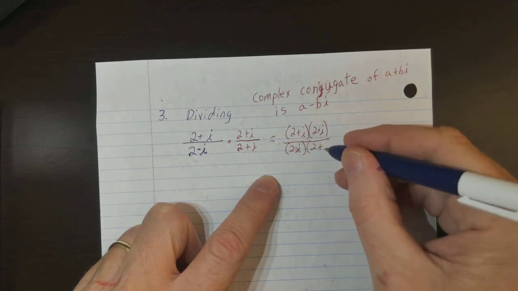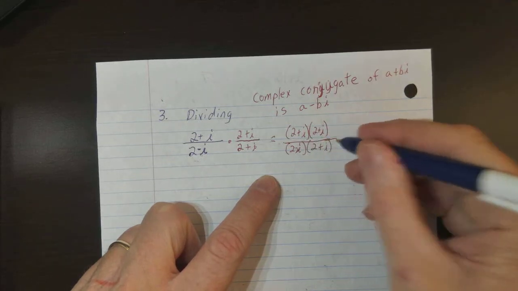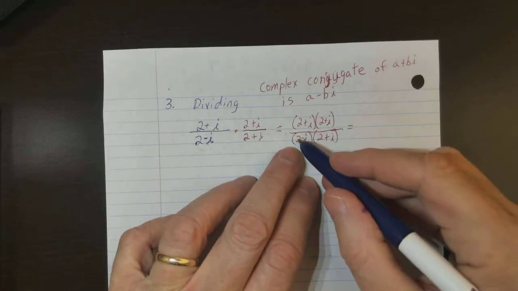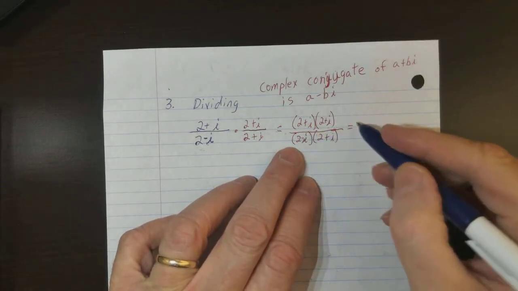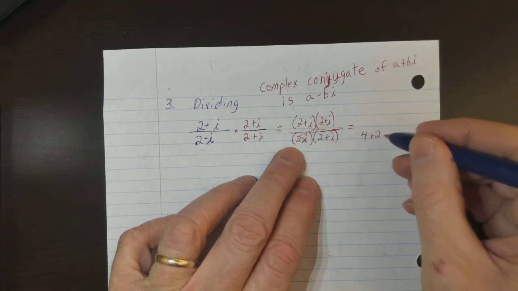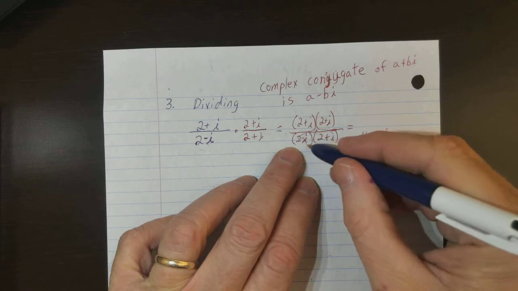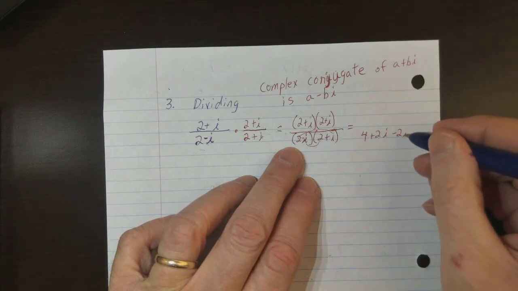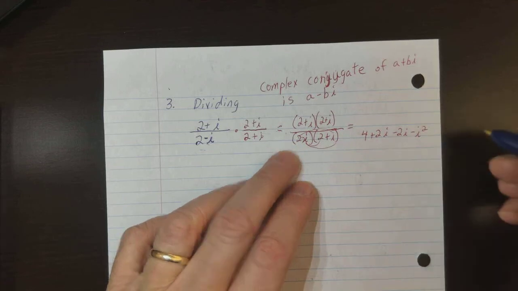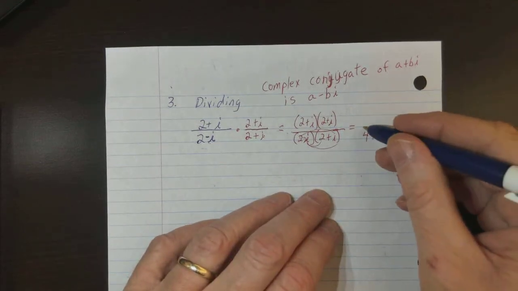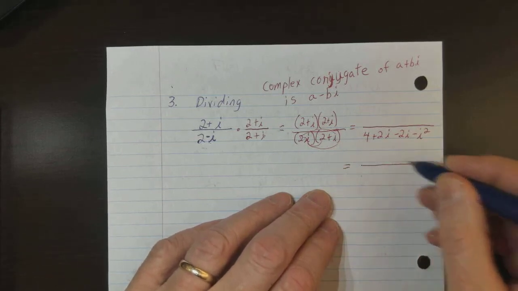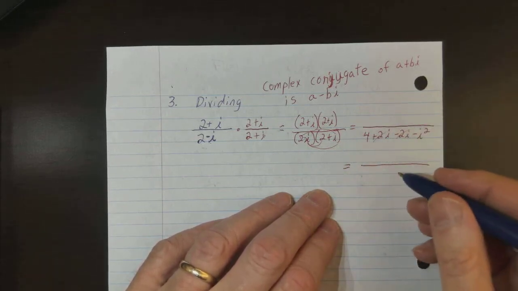I'm going to do the denominator first because I want to show you why this works. So if I FOIL this out, 2 times 2 is 4. Outside is plus 2i, inside is negative 2i, and last is negative i squared. The positive 2i and negative 2i cancel out.